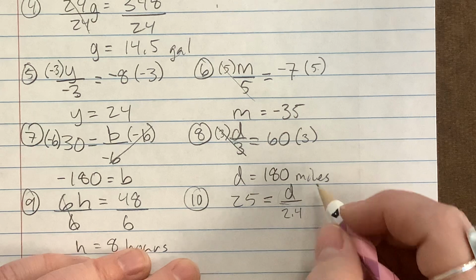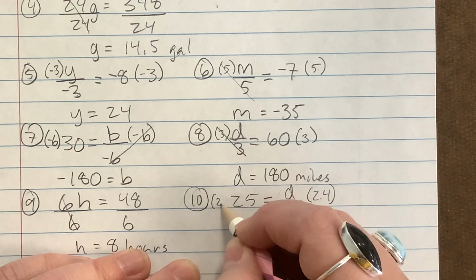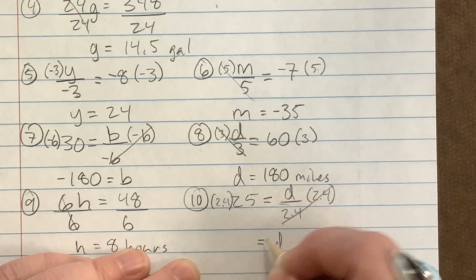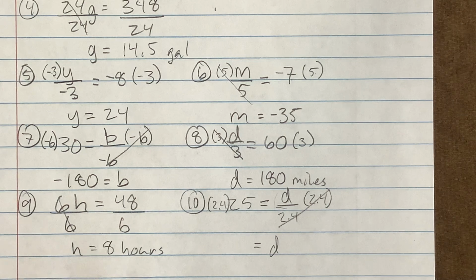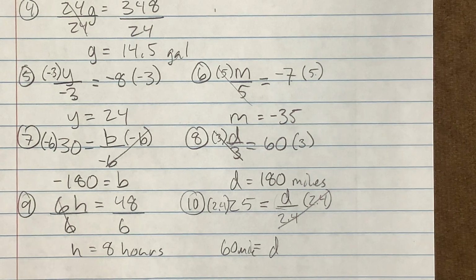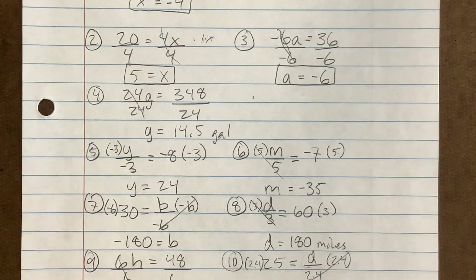Right now we're dividing by 2.4, which means to get rid of it, we're going to multiply by 2.4 and multiply by 2.4. And those cancel out, and we're left with the distance. And again, I'm going to use a calculator because it's easier. 2.4 times 25, and we get 60. So that shark can swim 60 miles in almost 2.5 hours. That's a lot faster than I can swim. Alrighty. Hopefully this is making sense to you, and good luck.